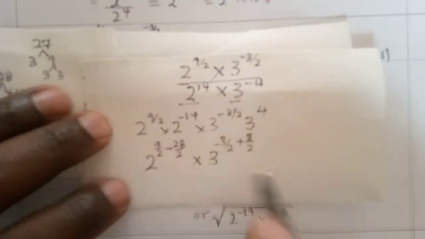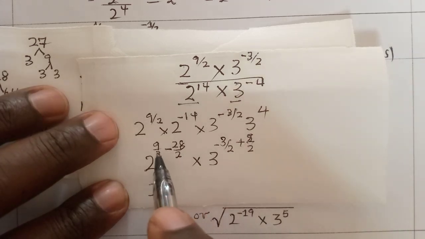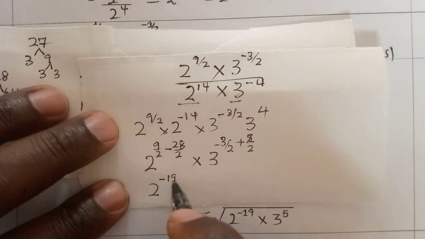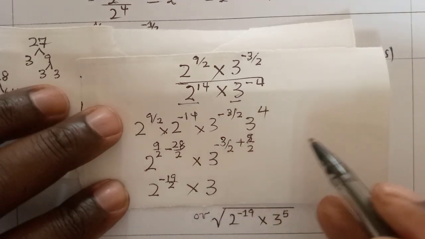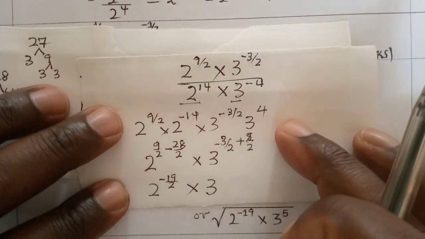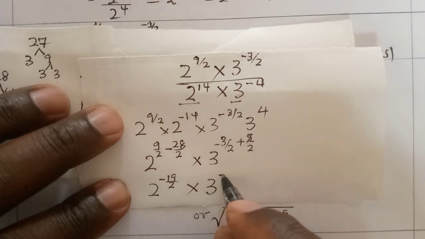So finally, we are going to have 2 to the 9 minus 28, that is minus 19 over 2, times 3 to the minus 3 plus 4, minus 3 plus 8 is actually 5, that is 5 over 2.